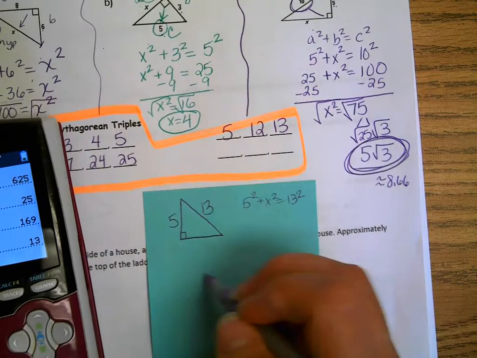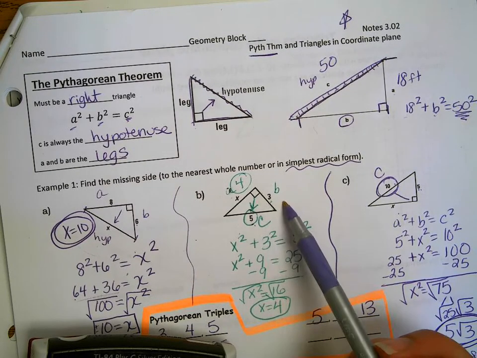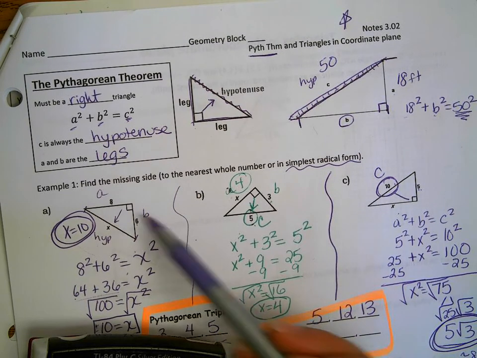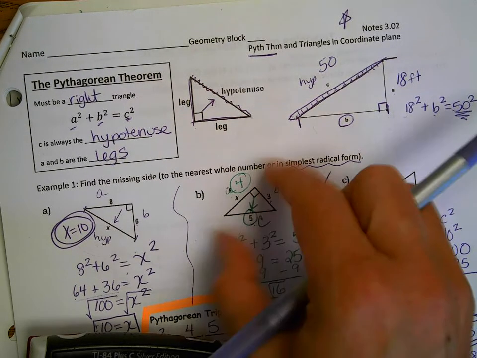Now, similarly, like we had up here, the dilation worked, right? If this was 3, this was 4, this is 5, well, 6 is twice 3, 8 is twice 4, and 10 is twice 5. If you dilate this twice as big, you get the same case.